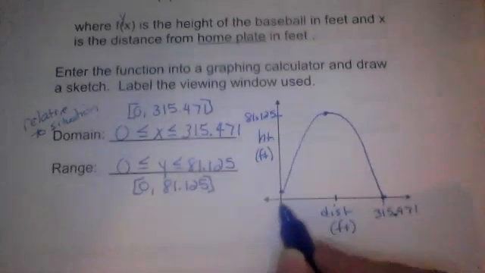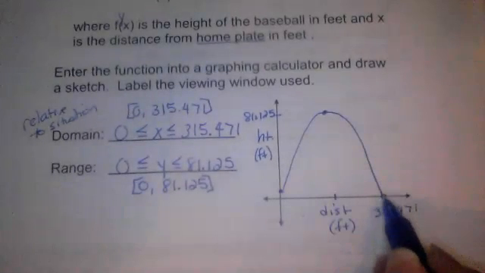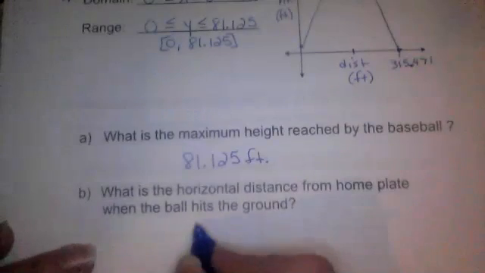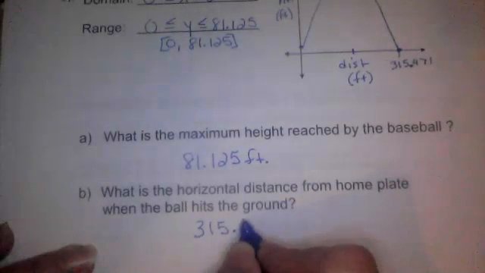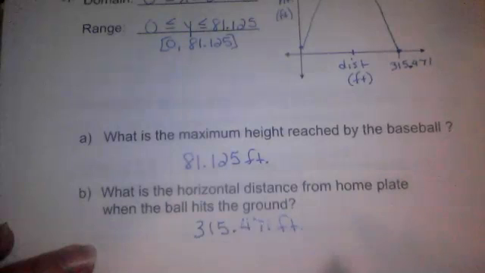And then it says, what is the horizontal distance from home plate when the ball hits the ground? Well, this is home plate. Ball goes up, it hits the ground. So we already have that answer with our domain, 315.471 feet.